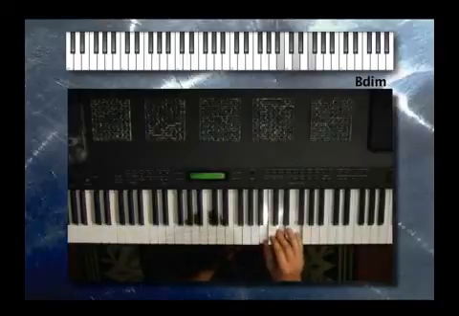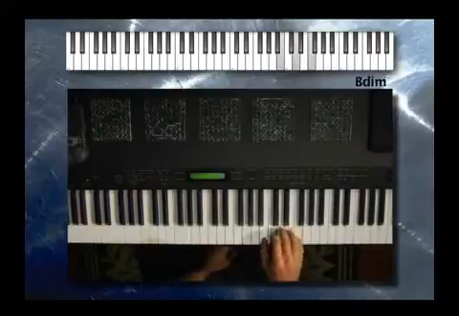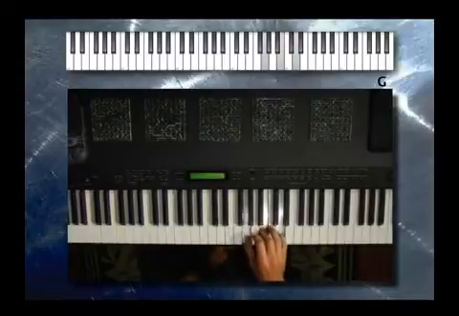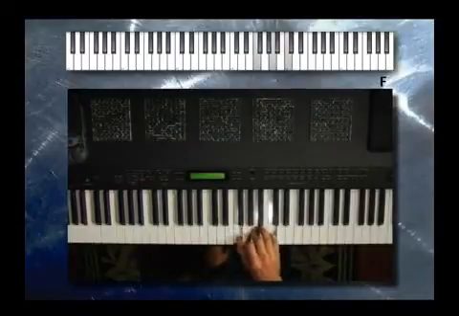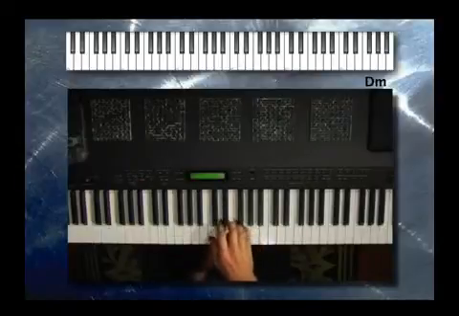B, what we call B diminished, C major, back to B diminished, A minor, G major, F major, E minor, D minor, and then back to C major.